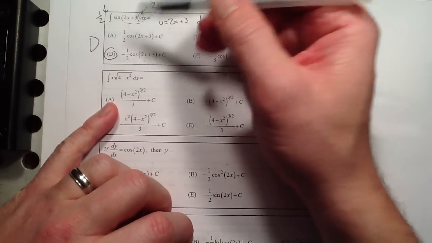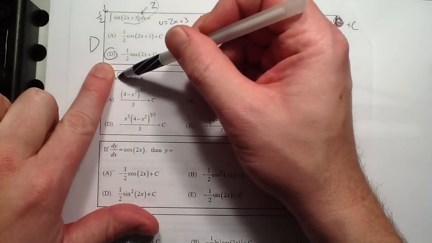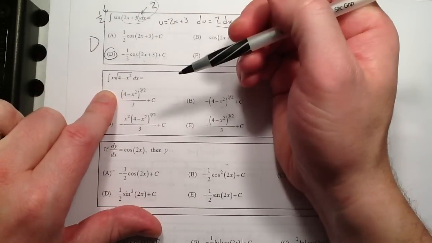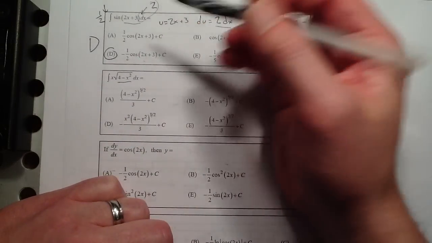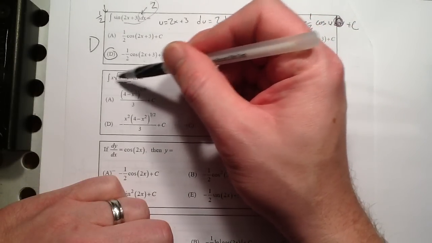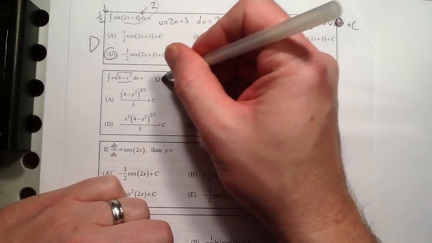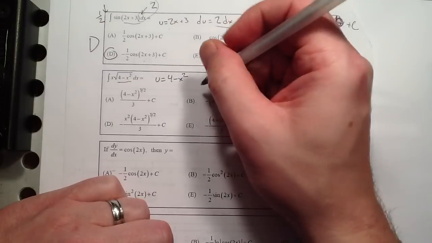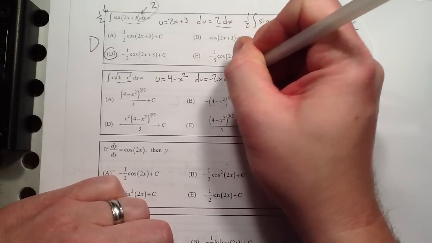How about this? Just by itself, that is the upper half of a circle of radius 2, right? If we're thinking about area. But it's got an x on the outside, so could that be my inside? You think about what the derivative of this would be. Since it's an x squared, the derivative would just have an x in it, and that's sitting outside there. So do u equal to 4 minus x squared. That's the inside. And du is negative 2x dx.